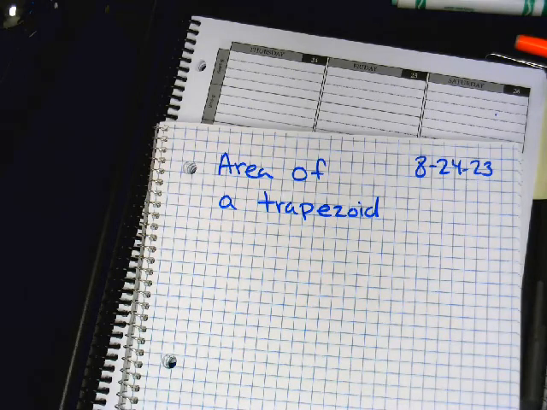Now we're writing notes. Where are we going to write our notes? Area of a trapezoid, the date, the title, in our notebook. We have everything in our notebooks. Everything's organized. Use the back of the sheets.